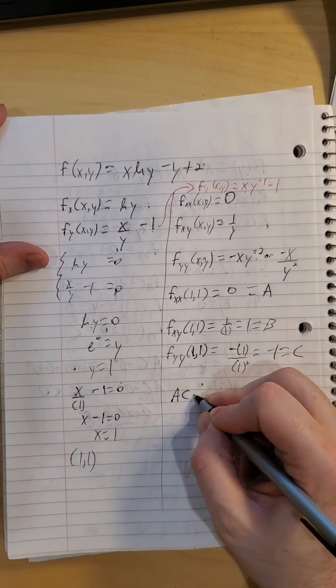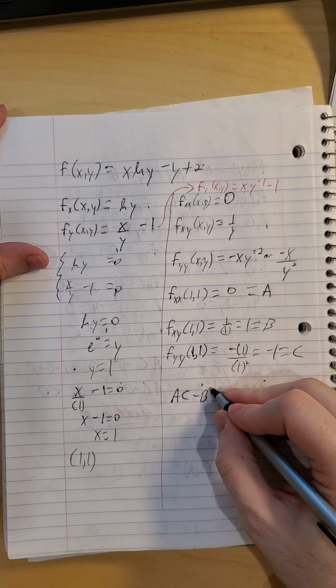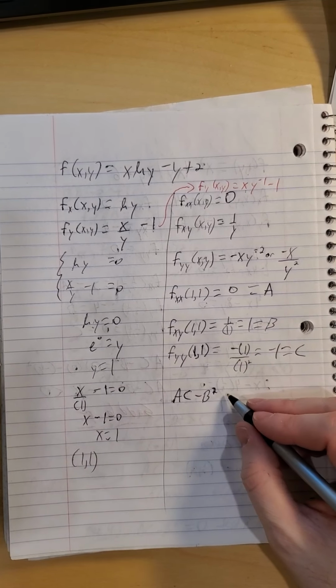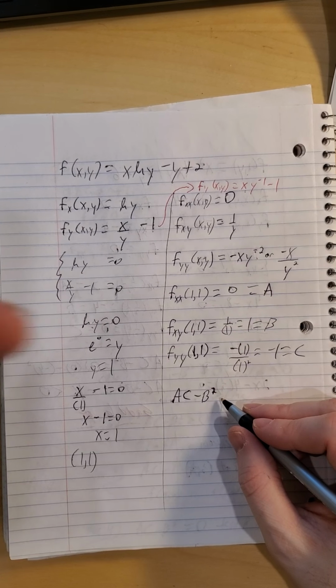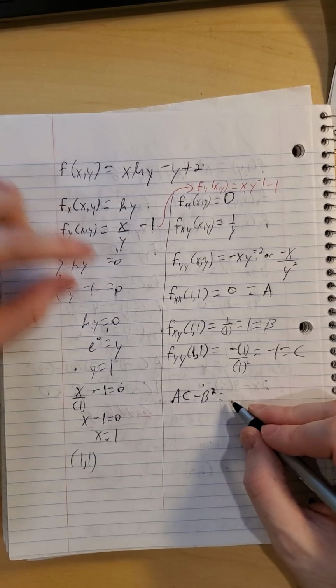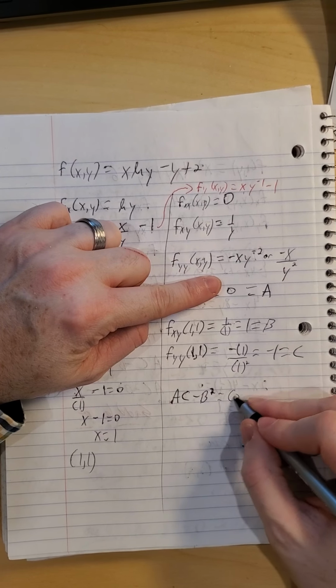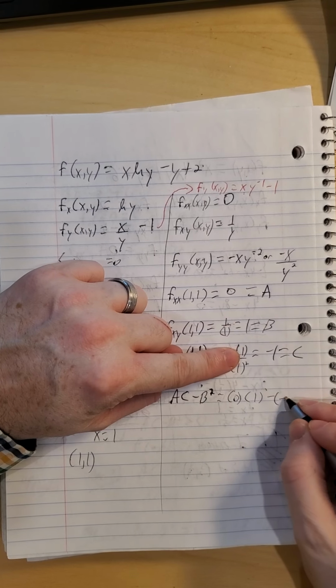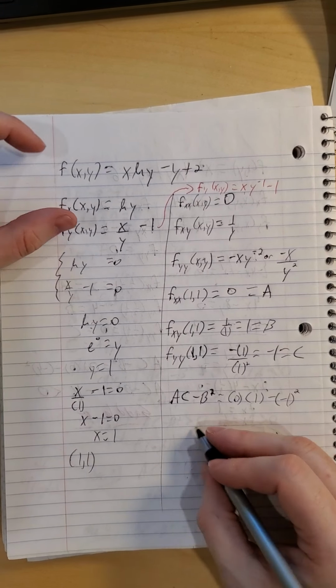So then we find AC minus B squared. Again, you don't have to memorize the AC minus B squared thing and what sign you're looking for. You're just expected to be able to put it to work for us. So AC minus B squared for this guy would be 0 times 1 minus -1 quantity squared.